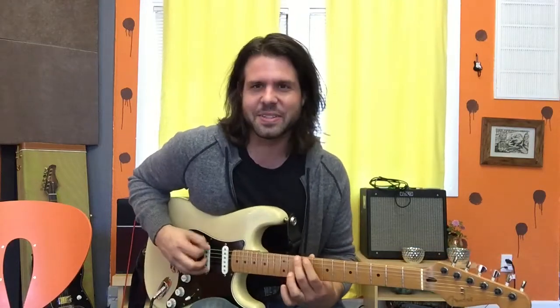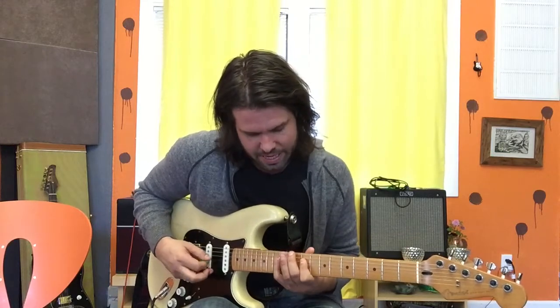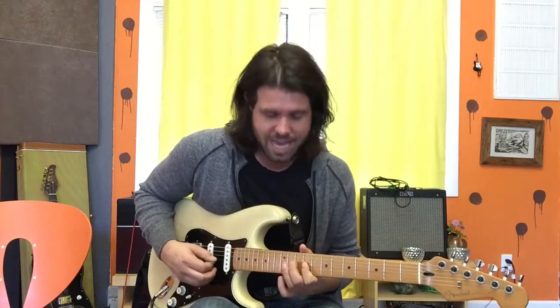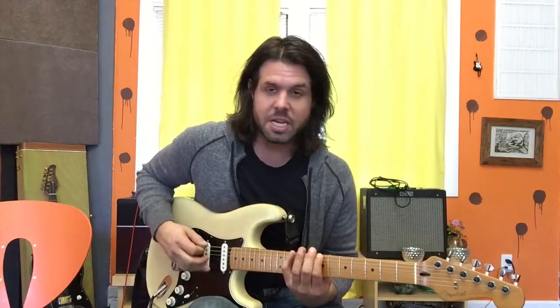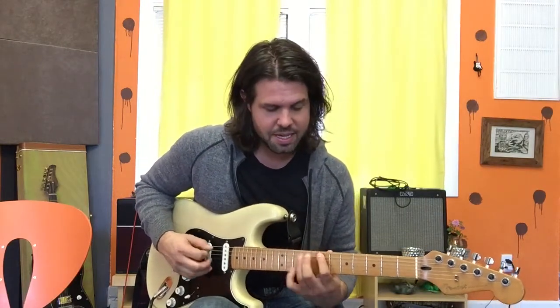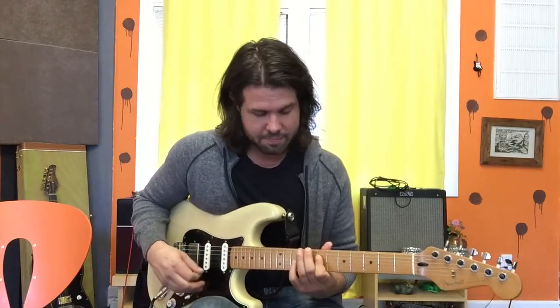Right. Okay, so 10, 12, 9, 12, 9, 12, 9, 11, 10, 12, 10, 12. Those are the exact same notes, B, D, E, F sharp, and A, as the B minor pentatonic scale is.